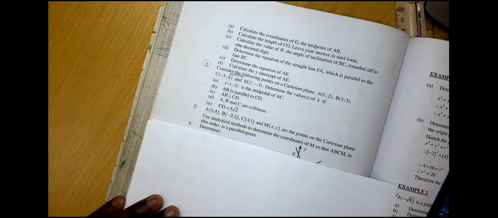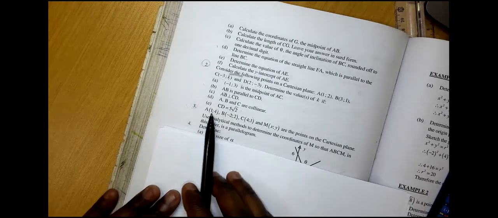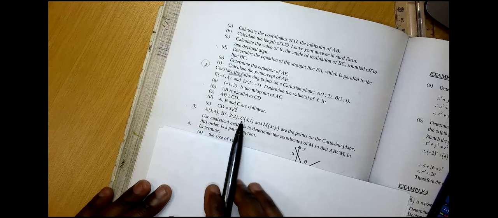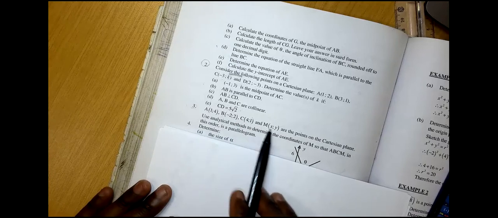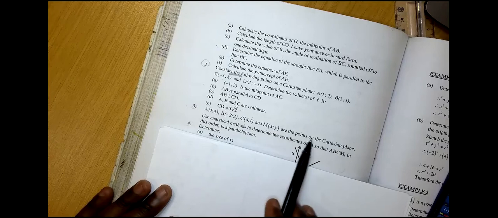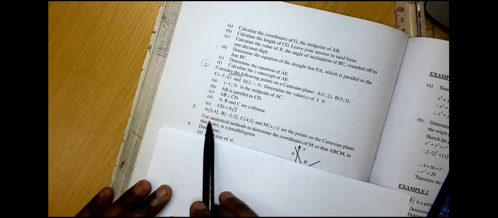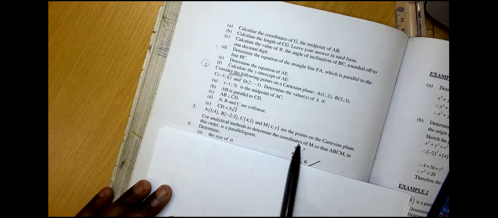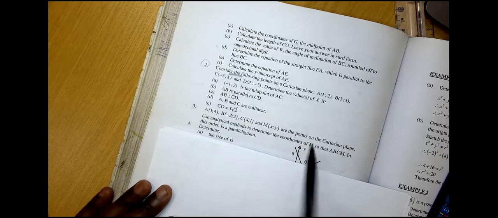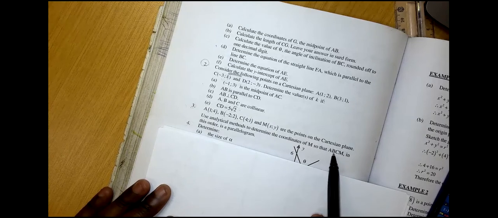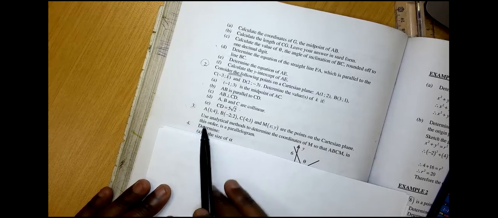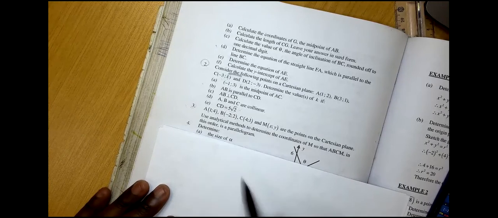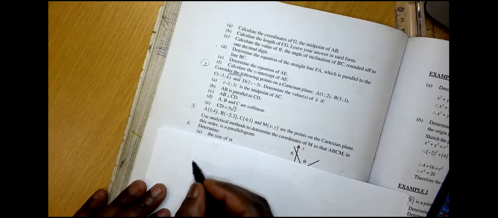Okay, so let's look at the second question again. A (1, 4), B (-2, 2), C (4, 1), M (x, y) are points on the Cartesian plane. Use analytical methods to determine the coordinates of M so that A, B, C, M, in this order, is a parallelogram. Now we know that a parallelogram, let's just have a sketch of a parallelogram here.